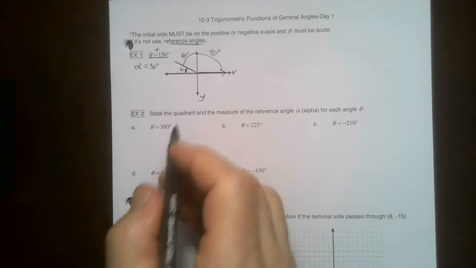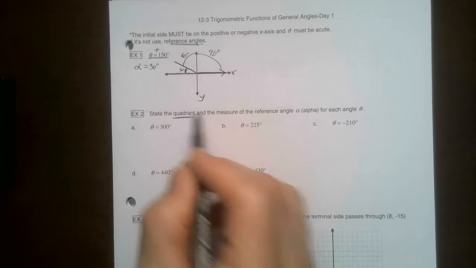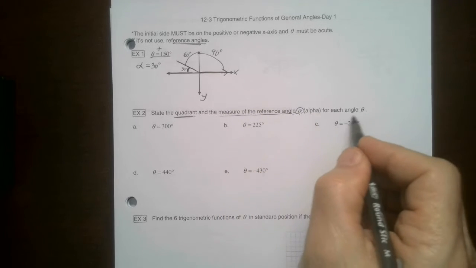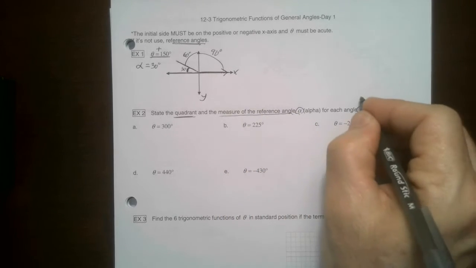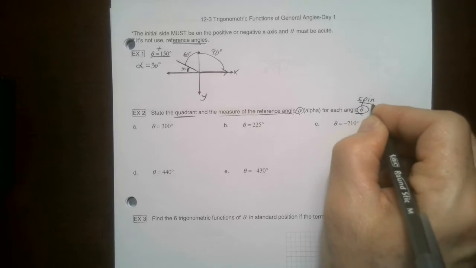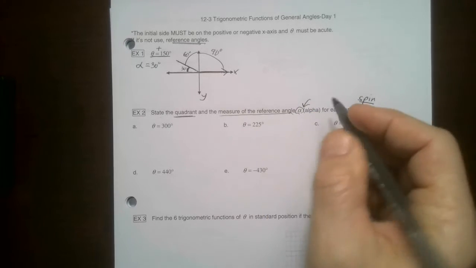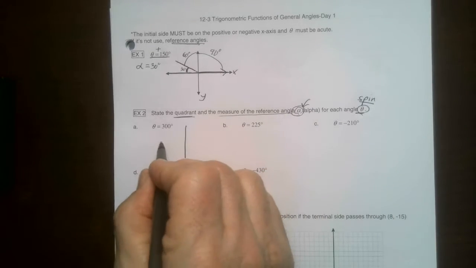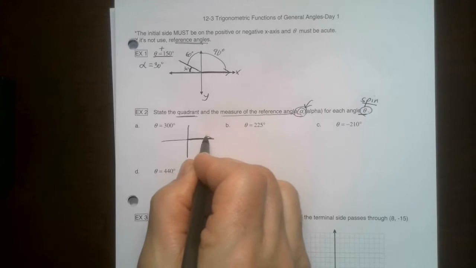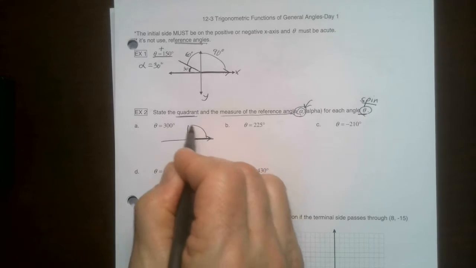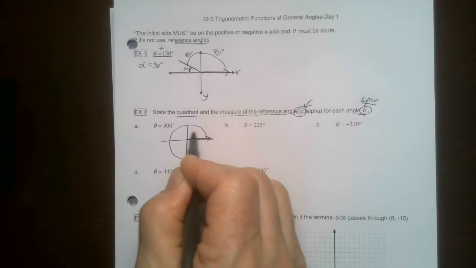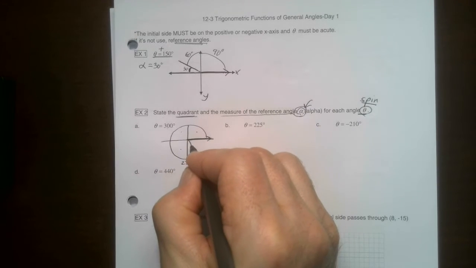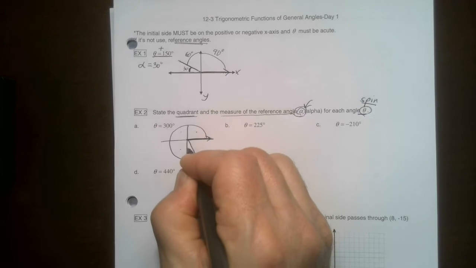All right, so this says state the quadrant and the measure of the reference angle, alpha, for each angle, theta. So theta is how far you're going to spin your spinner, and this is going to be your reference angle. So let's just do it. So we start here, always. It's positive, so we go up. I know that's 90 plus 90 plus 90, which is 270, and keep track of these little details, which means I need to go 30 degrees farther.